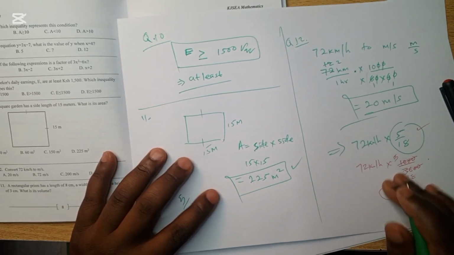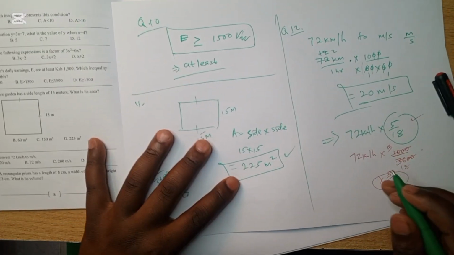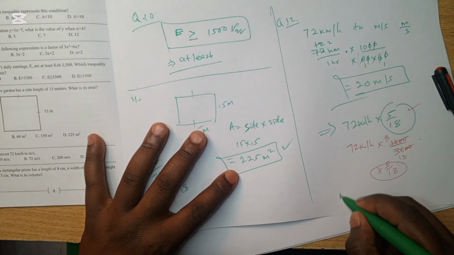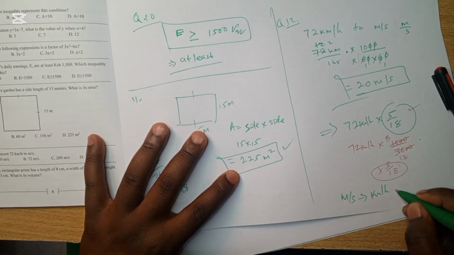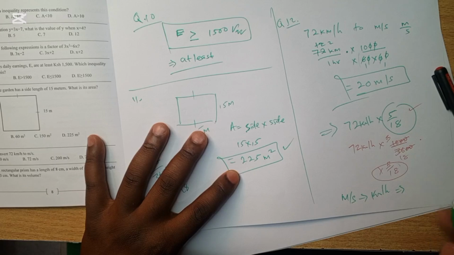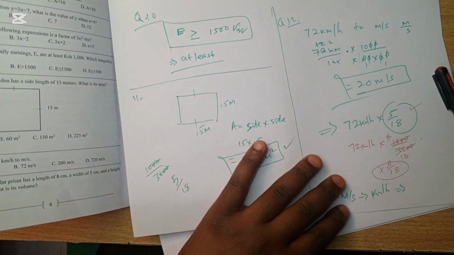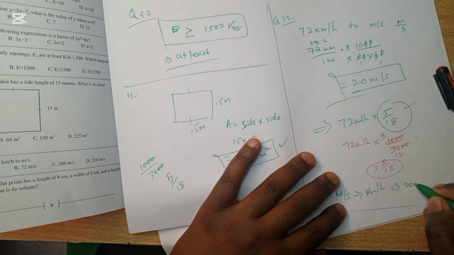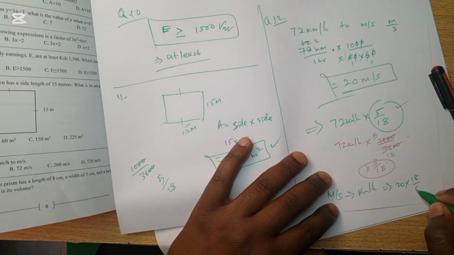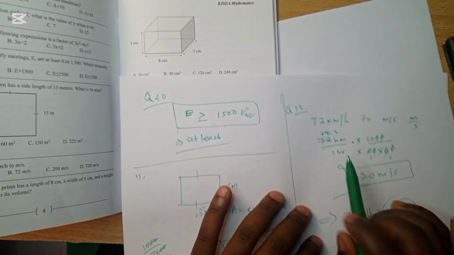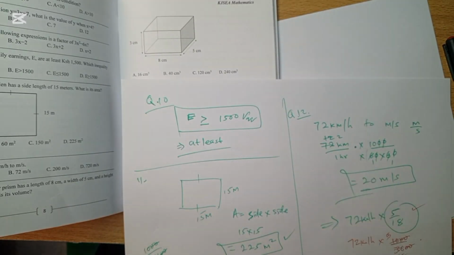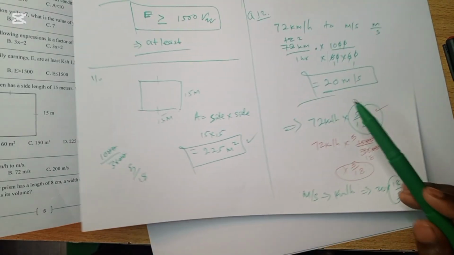And suppose the question is in meters per second, and you are told to convert to kilometers per hour, you are supposed to multiply by the reciprocal of this. So suppose you want to go reverse, you would take 20 times 18/5, the reciprocal. So you see, it is better when you understand what is happening here, so that you do not wonder when do you multiply with 5/18 and when do you multiply by 18/5.